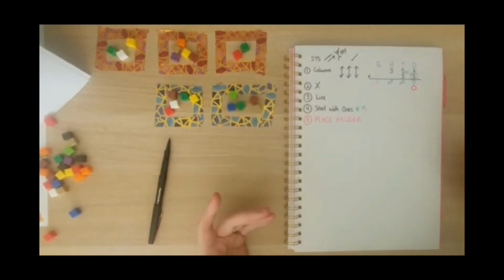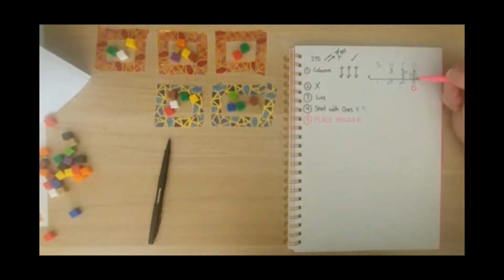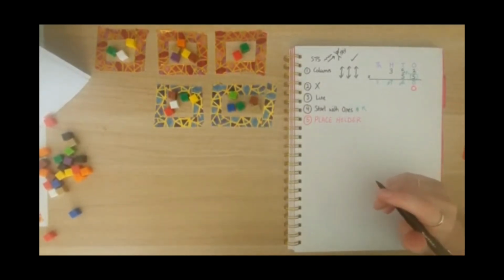Some people call it magic 0, but the technical term is a placeholder because you're not about to times by 1 digit anymore. You're not doing 5 times something, you're doing 50. So you're putting that placeholder in to make sure that you're doing 50 times something and not 5 times something. So that placeholder has to go in.